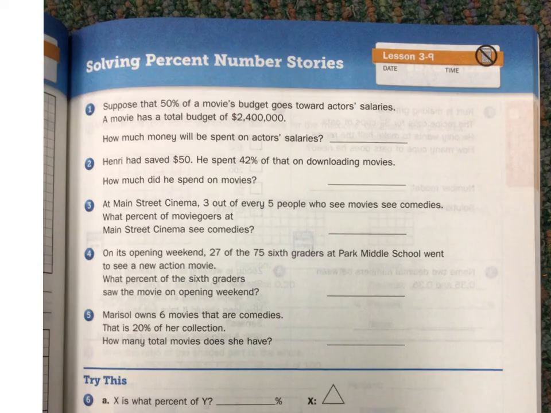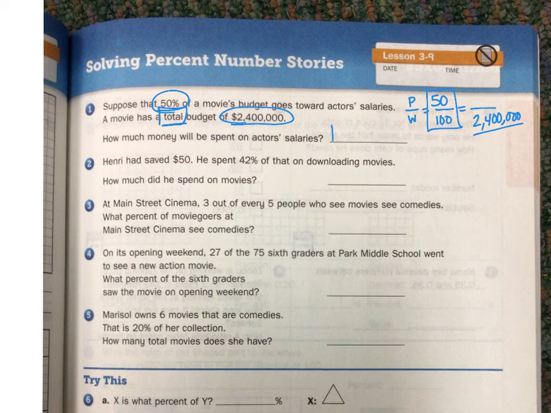Finally, to the last page, we're going to set up more part to whole proportions. Okay? 50% of a movie's budget goes towards the salaries. Here's my keyword here, here's their total budget. Percents are much easier because I can write them as a fraction out of 100. And then my total is 2,400,000. Okay. I might notice that 50 out of 100 is 1/2. So I could simply take half of this and get $1,200,000 for their salaries, meaning how much they get paid, lucky ducks.